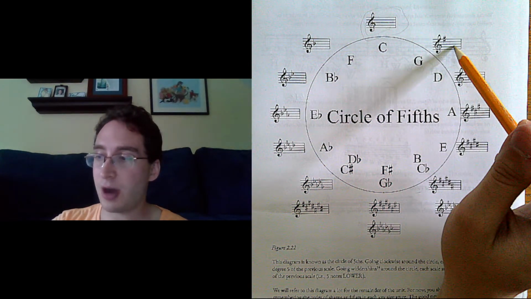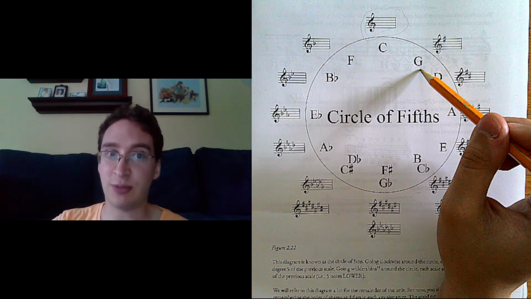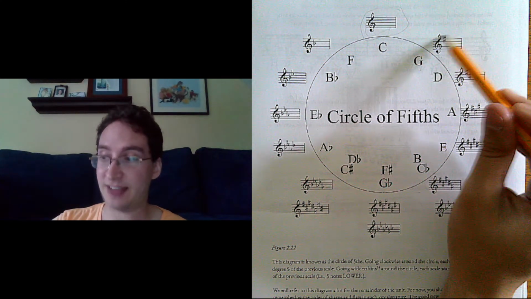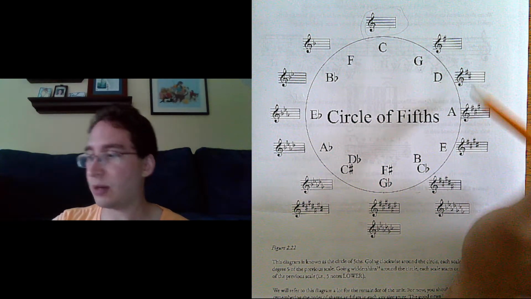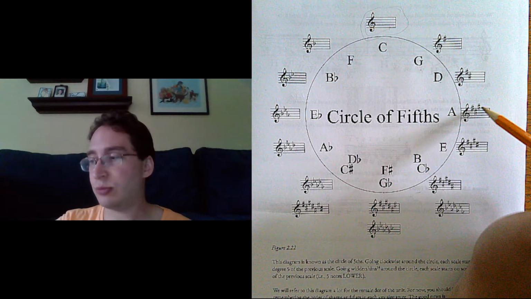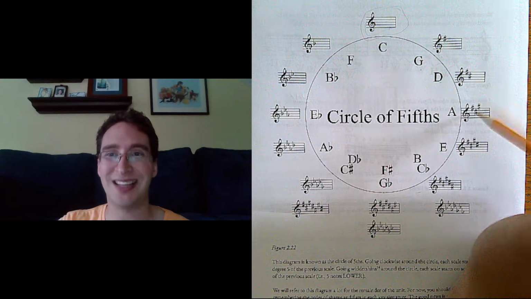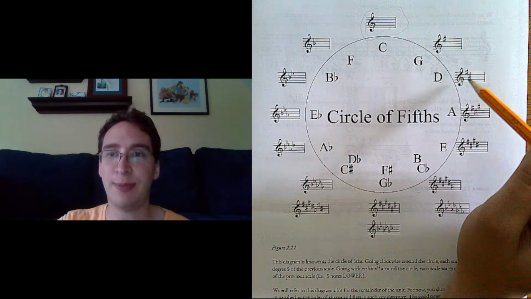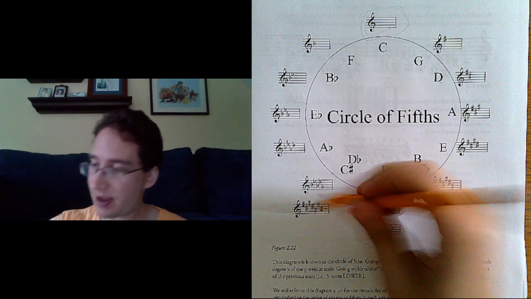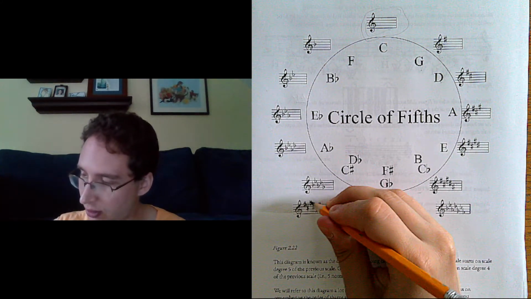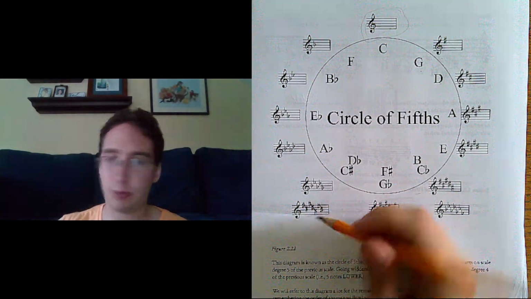Anytime you go clockwise, you add one sharp. So if you construct a major scale based on G, it has an F sharp. If you construct a major scale based on D, it has an F sharp and a C sharp. A, you have F sharp, C sharp, G sharp. Now notice that we don't write the sharps in the order they appear in the scale. We just keep adding one onto the end. So as you go around, at the end here you have 2, 3, 2. And that's always where they appear.